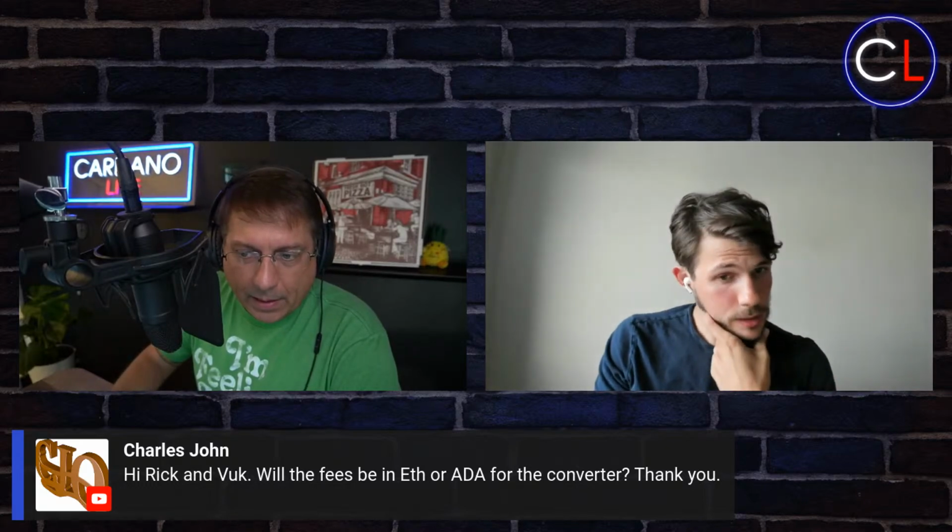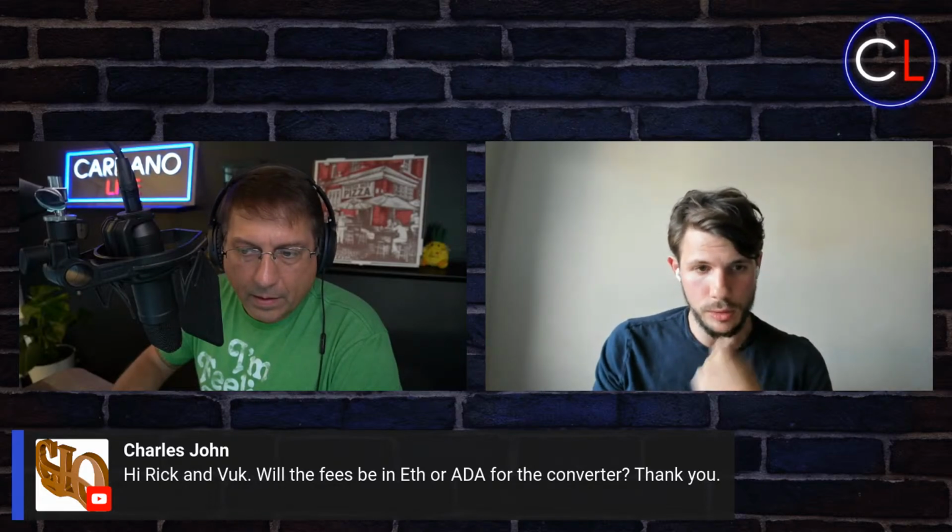For the converter, yeah. The fees depend on which conversion we are talking about. Is it Ethereum to Cardano or Cardano to Ethereum? If it's Ethereum to Cardano, you of course need to pay to execute the contract that is going to lock the tokens or to transfer the tokens to an address, because that's how you actually move that value that is going to be minted on Cardano, because the main point of the converter is to always have a one-to-one peg, and we want to make sure that that is always fulfilled.